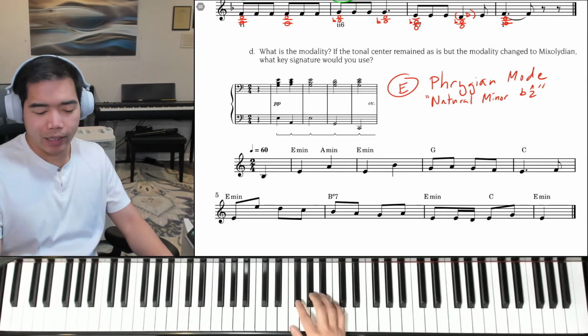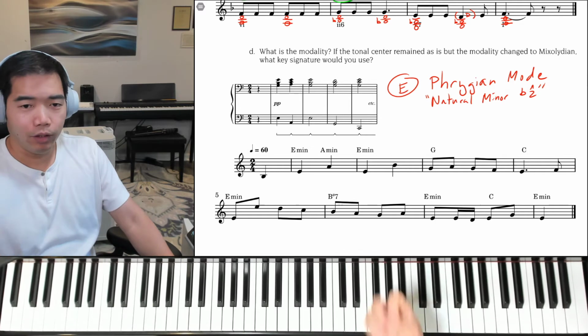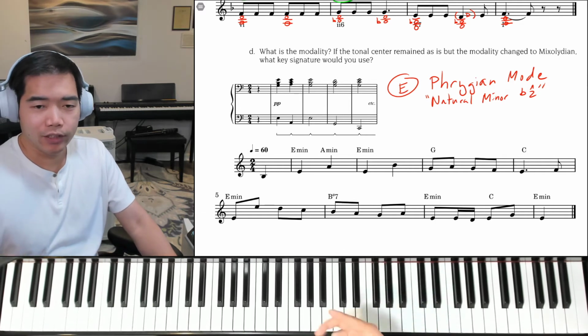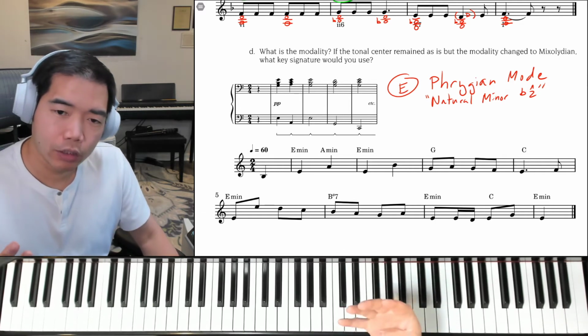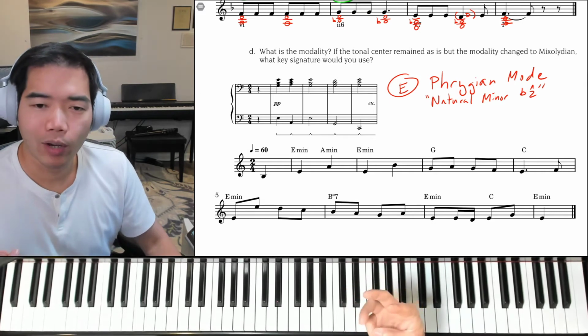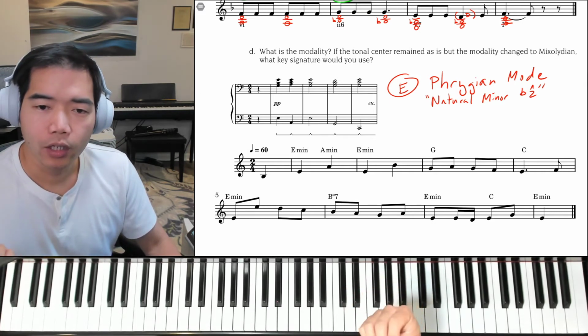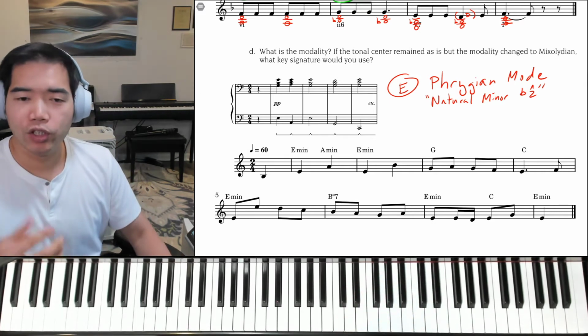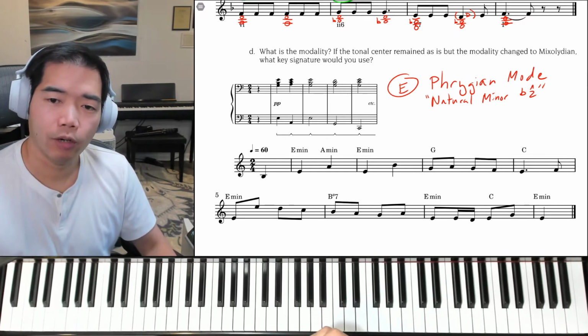Okay, so E major has how many sharps? It has, well, 4 sharps. F, C, G, and D. The 7th scale degree is D sharp, so we take that away to lower the 7th scale degree. So you would just have 3 sharps, F sharp, C sharp, and G sharp.